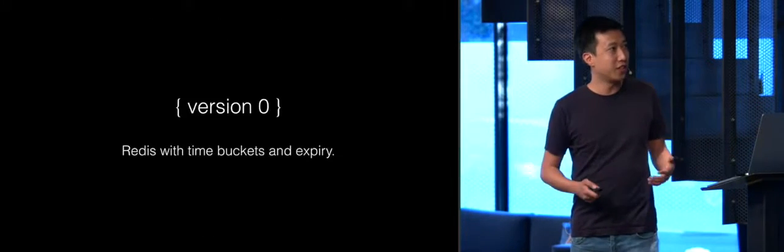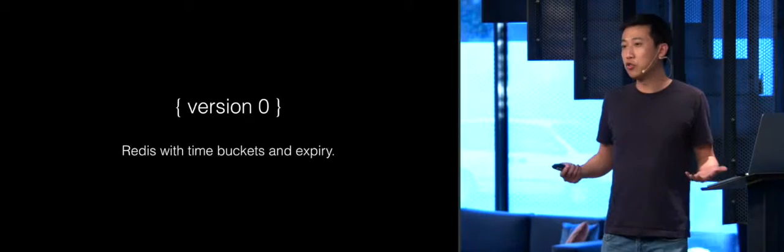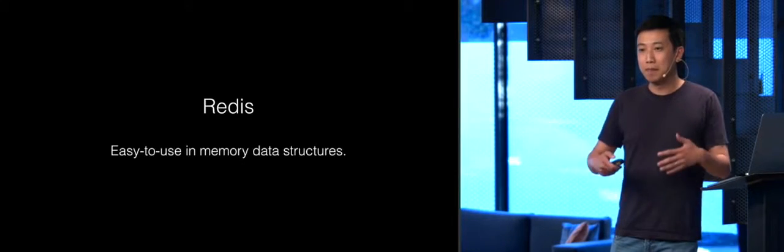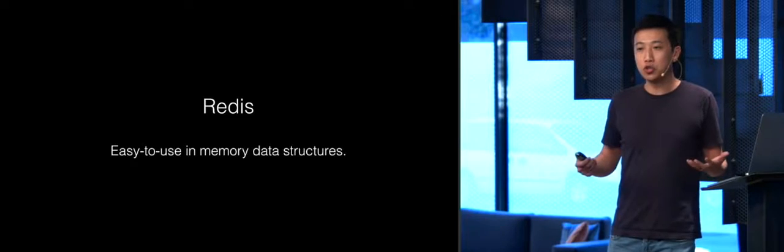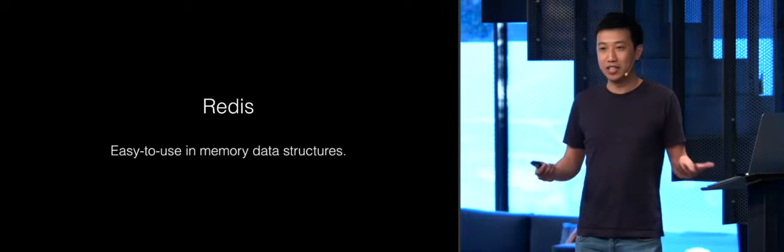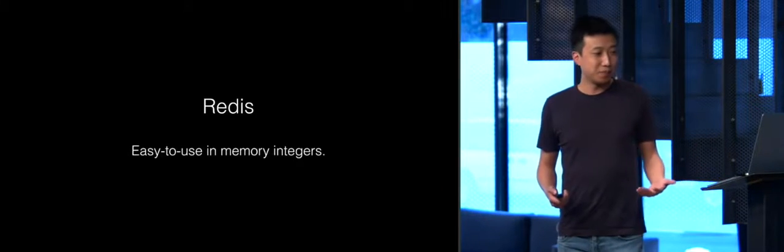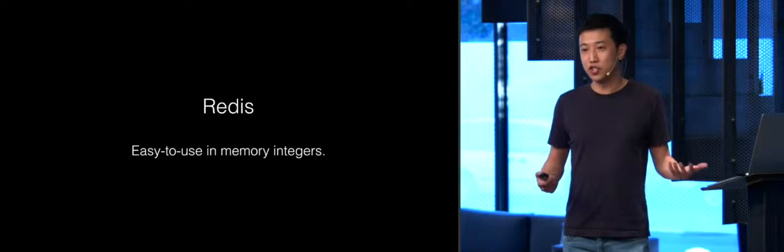So our first choice is actually Redis. Right? We already know how to run this. It's very easy to understand. Everything's in memory, and all we want to do is keep some counts for certain keys. How hard can that be? Right? So that's how we got started in version 0.